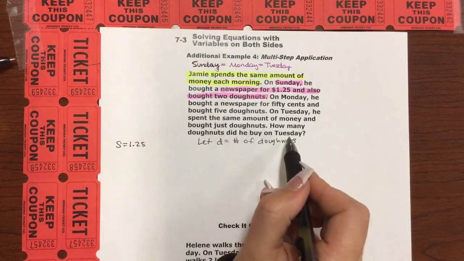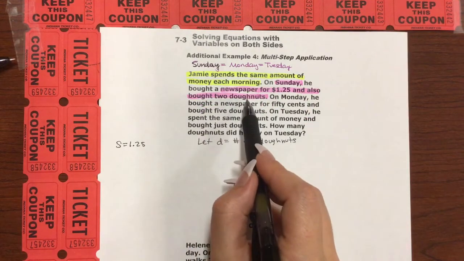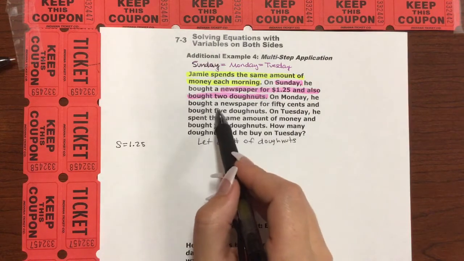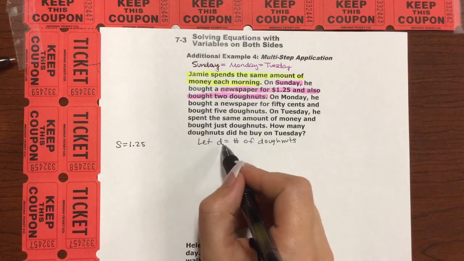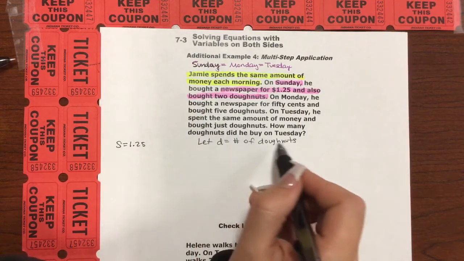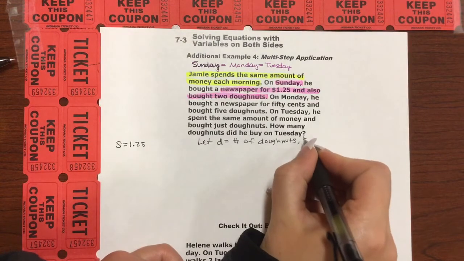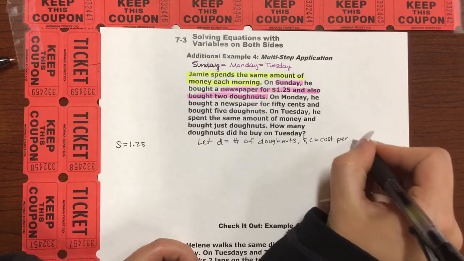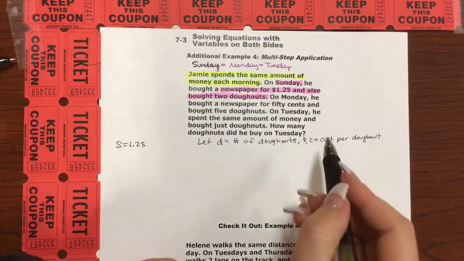We need to figure out how many donuts he bought on Tuesday, but what we don't know here is the cost. We know the amount of donuts he bought, we just don't know the cost. He bought a newspaper for 50 cents and bought 5 donuts. So let D equal number of donuts. We can just leave it like that. And C is going to equal the cost per donut, because we don't know that either.